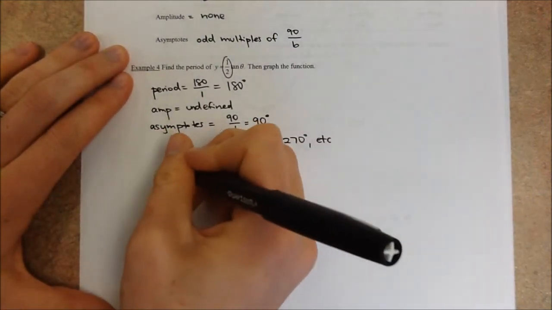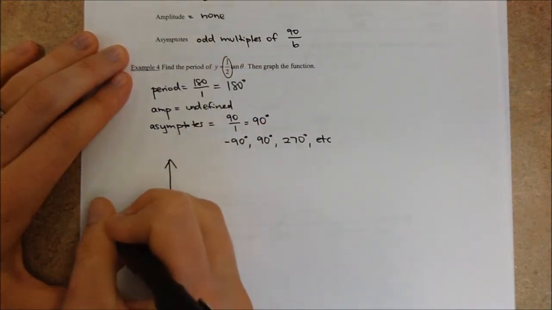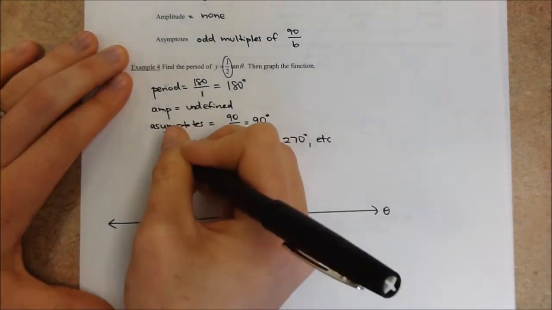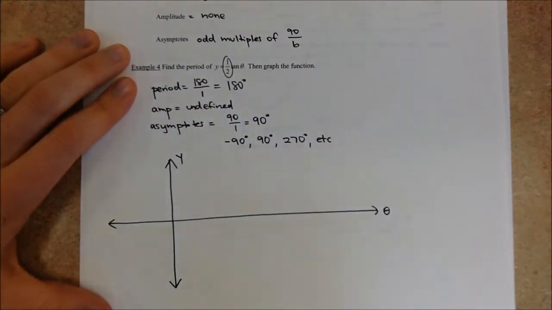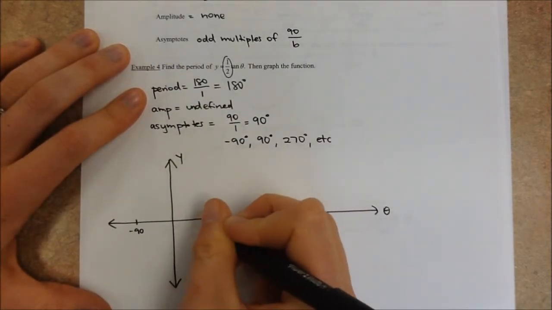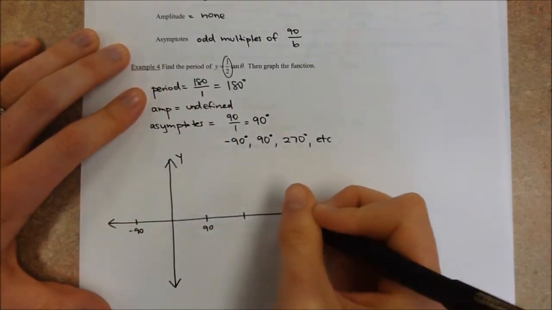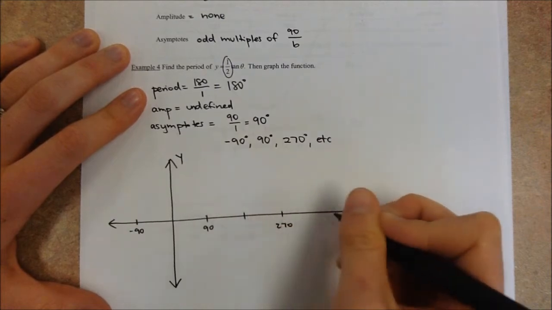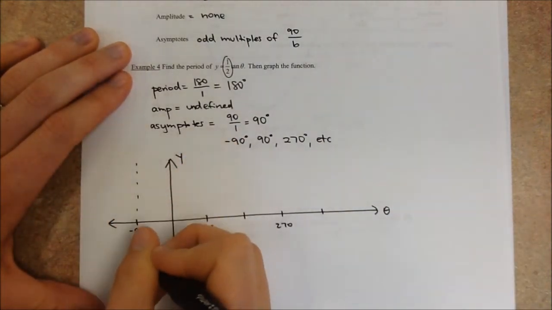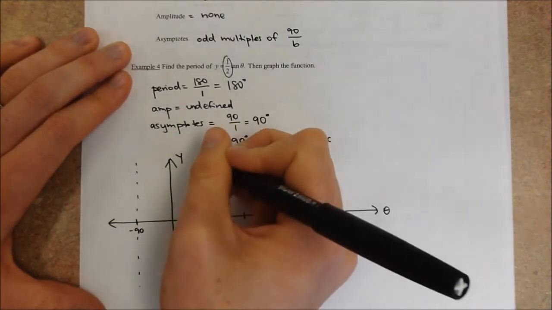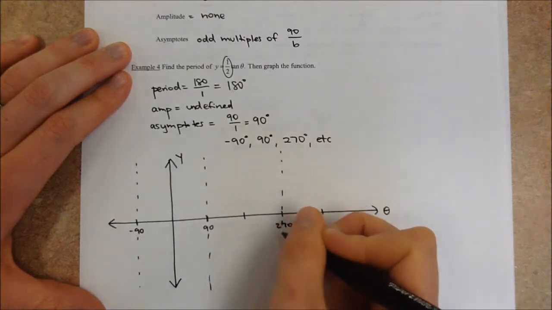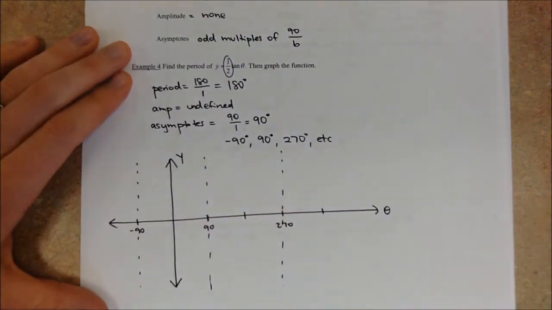So here's how we set it up. We're going to make the theta axis a little wider because we do see what's going on to the left in that graph up above. So we're going to have asymptotes. Here's negative 90. That makes this 90. Here's 180. Here's 270. And it just kind of repeats. So we have asymptotes at the odd multiples. Here's one, not here, but then again here, not here, and then again here, not here. It just kind of repeats itself.